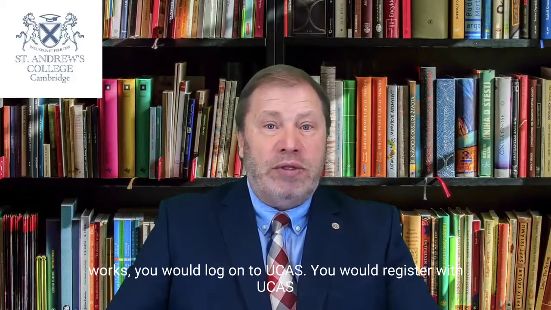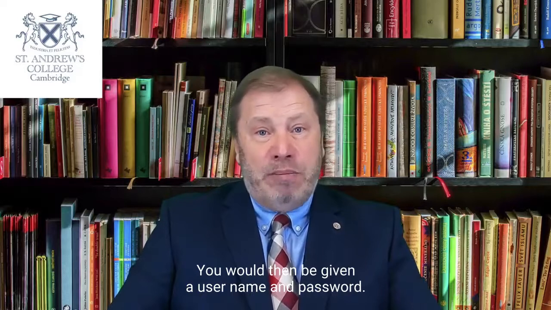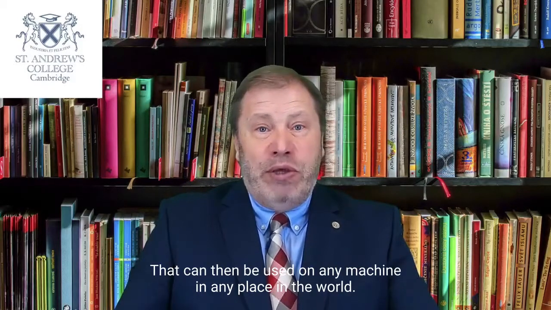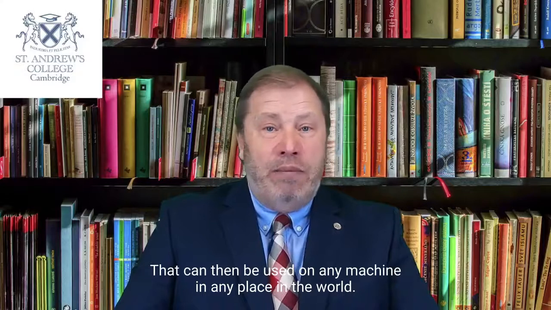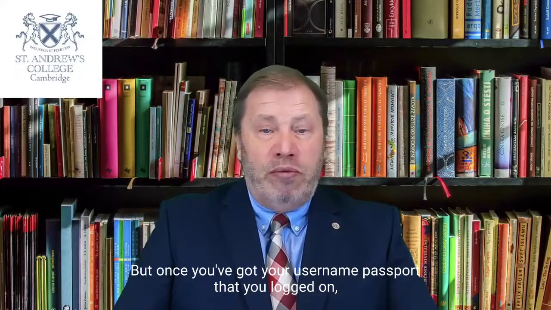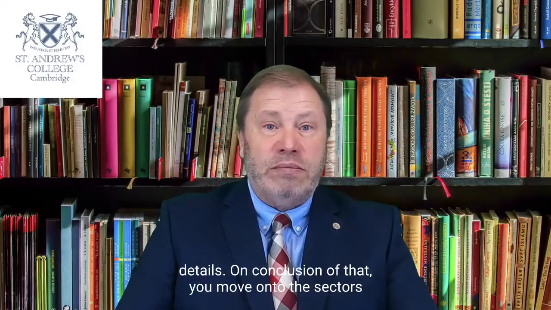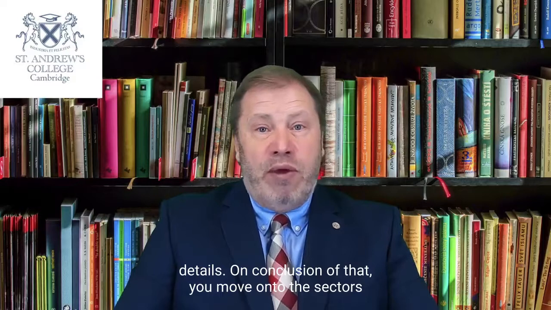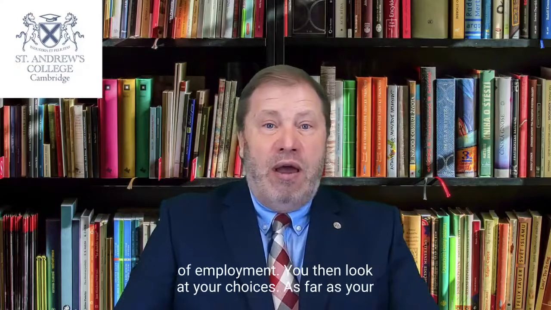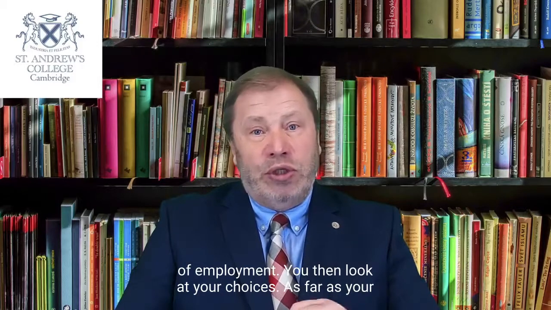The way that the process works, you would log on to UCAS, register with UCAS, and you would then be given a username and password. That can then be used on any machine in any place in the world. Once you've got your username and password, you're logged on, raring to go. You would first of all put in your personal details. On conclusion of that, you move on to the sectors of employment. You would then look at your choices.